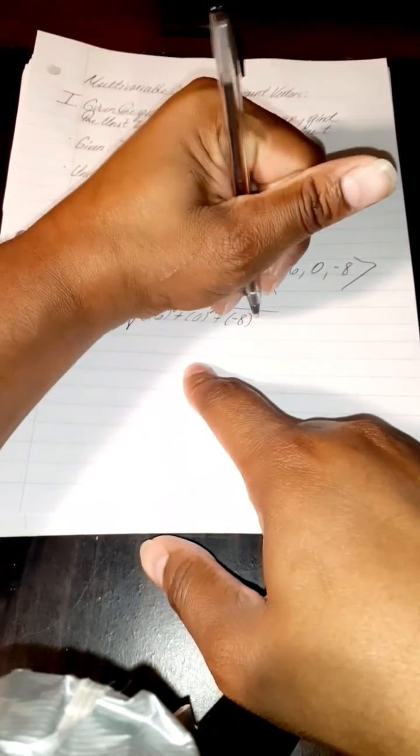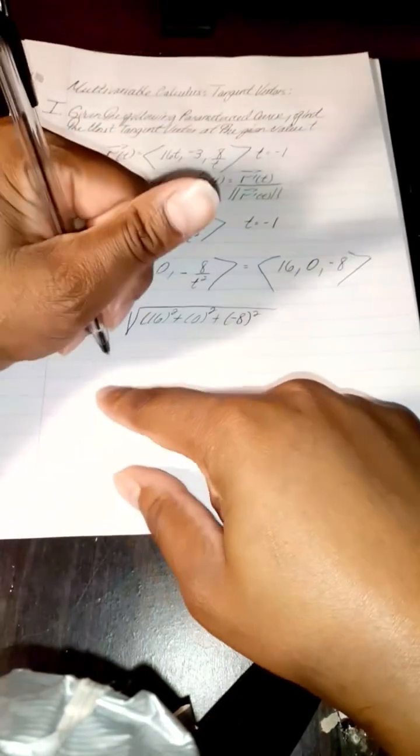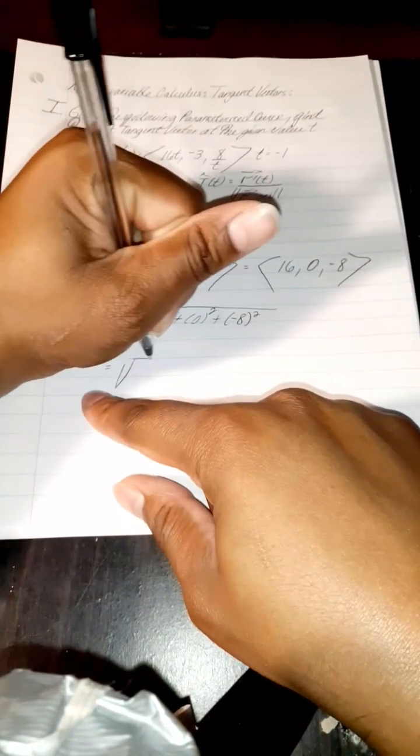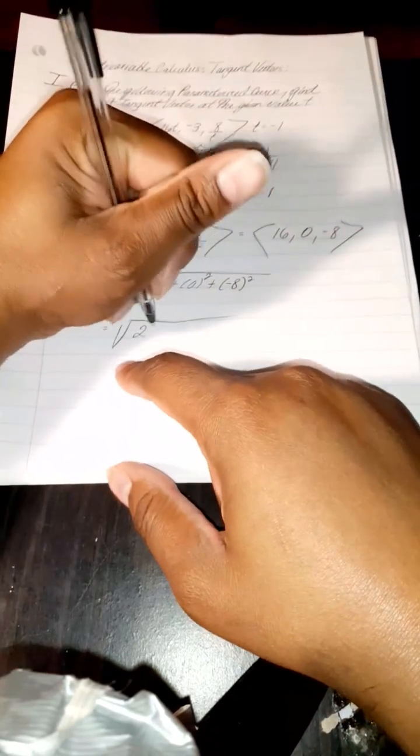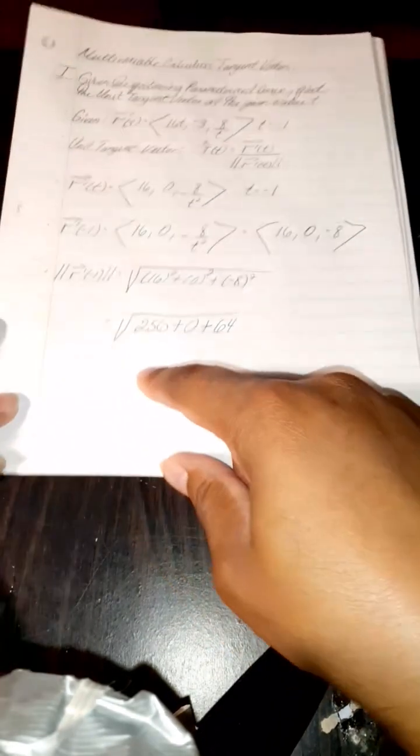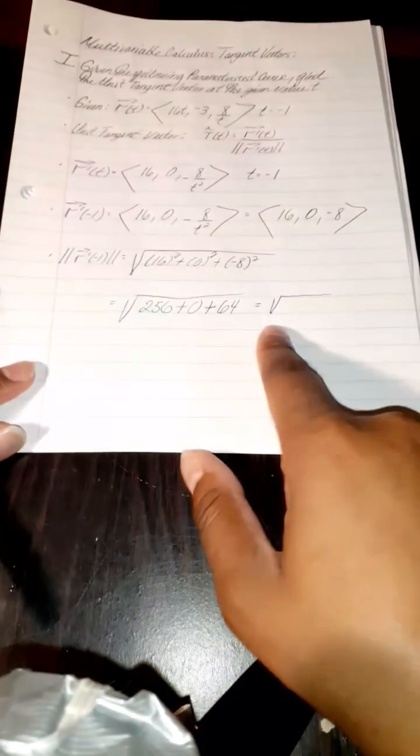You don't really have to write 0 squared, but I'm just doing it for the purpose of the video. Now we clean it up. 16 squared, that's 256, plus 0 plus 64. That's going to give me 320.